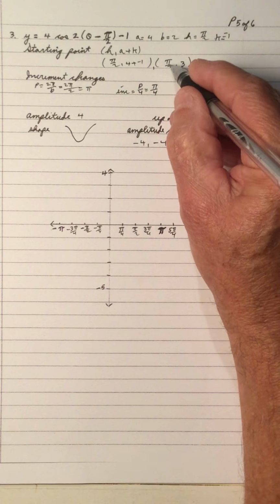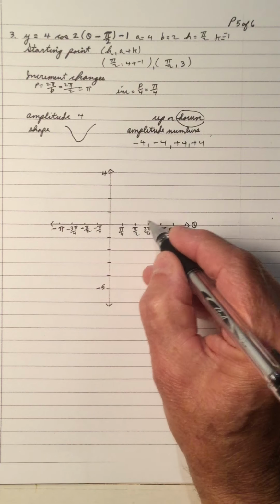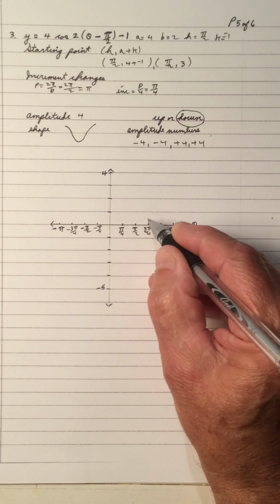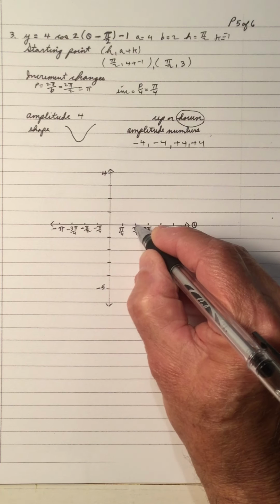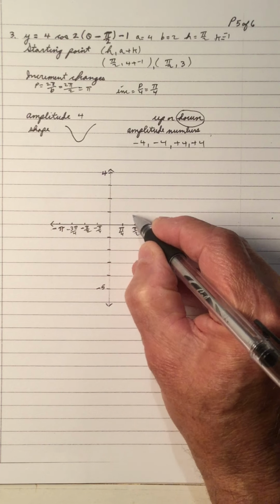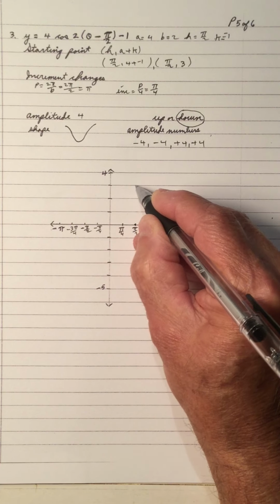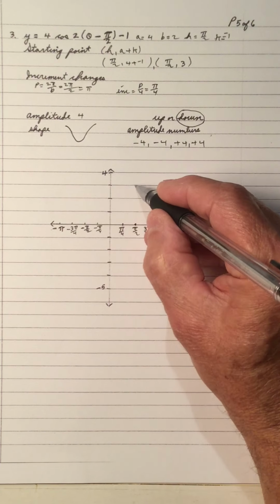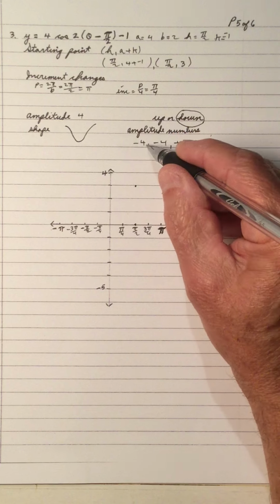So let's start at pi over 2, 3. Pi over 2 and 3 is right here. Now we've got to know, pi over 2 gives us a 3, which is right here. Okay. Now it comes down 4.